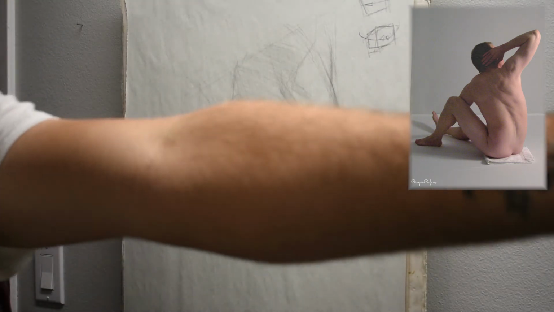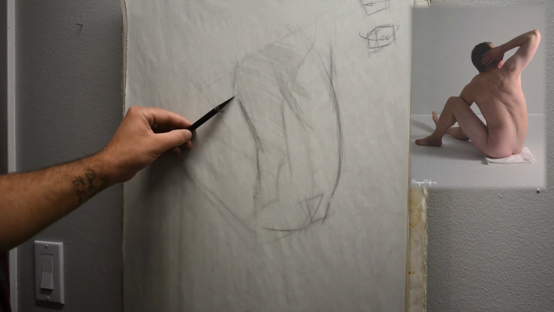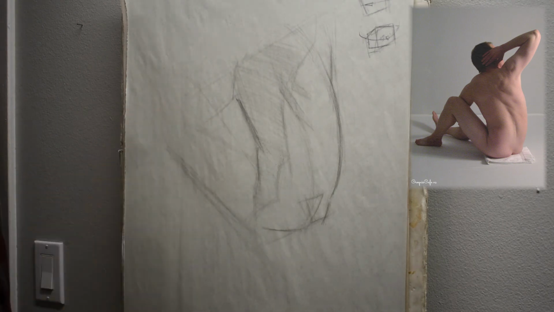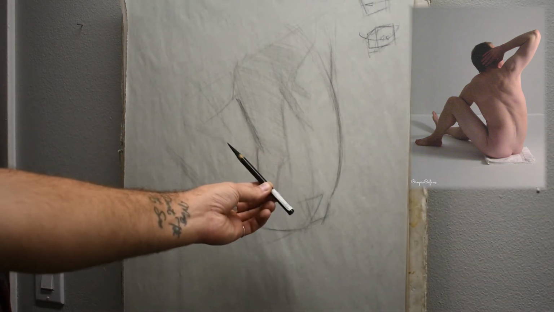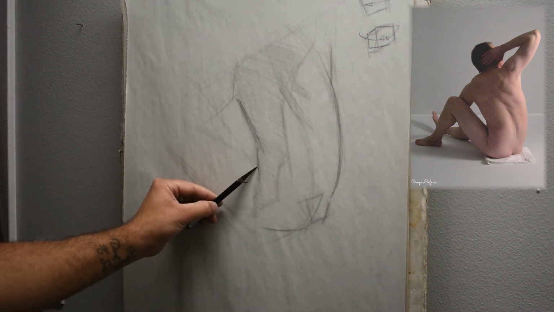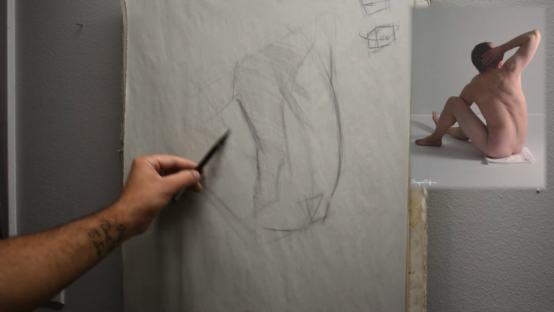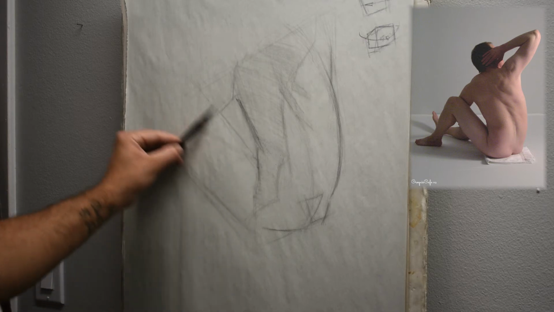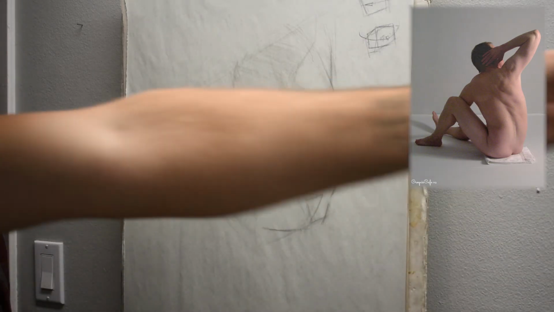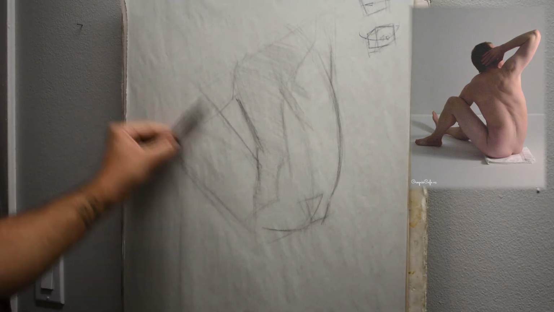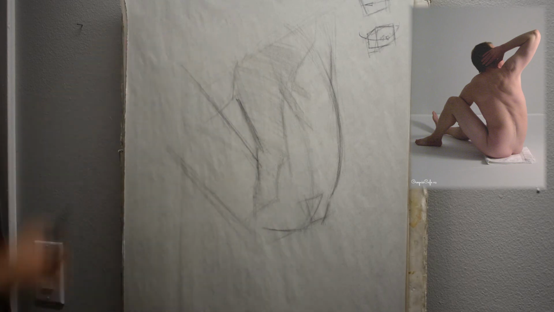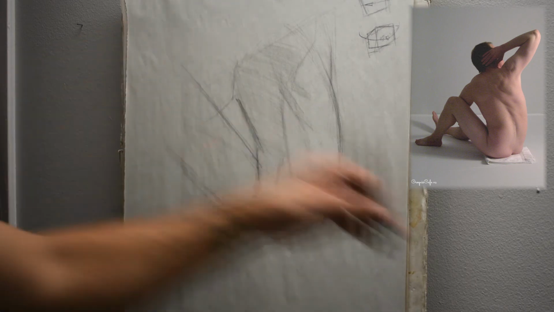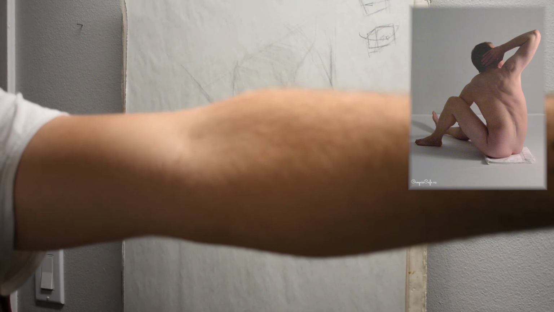So let's look at this again. Good. So unfortunately, sometimes when you're focusing on the torso, you really have to draw everything around the torso to get a sense of what it's actually doing.